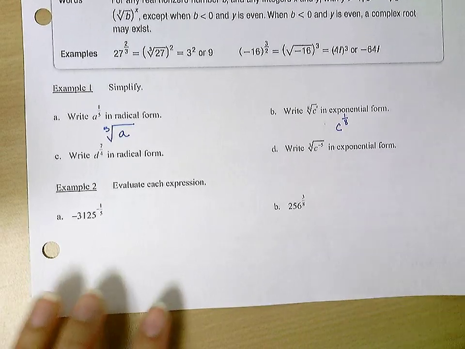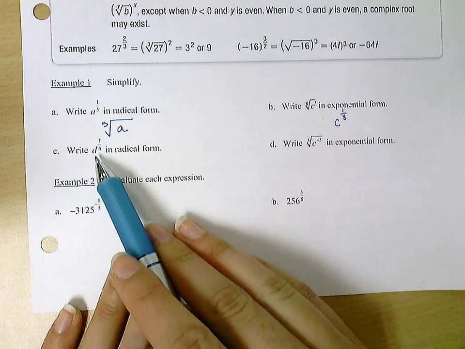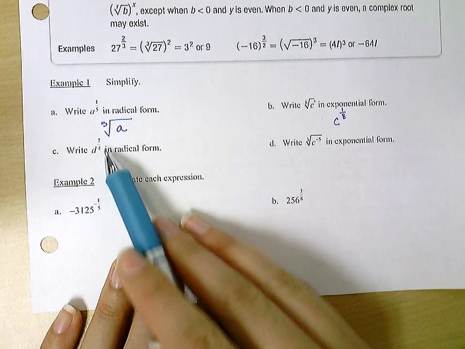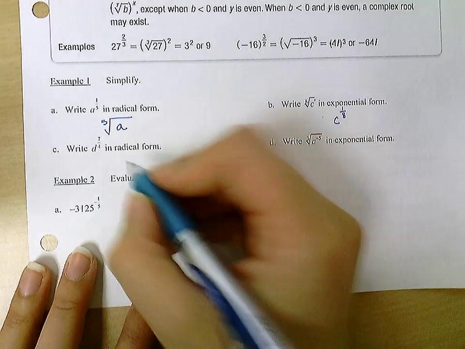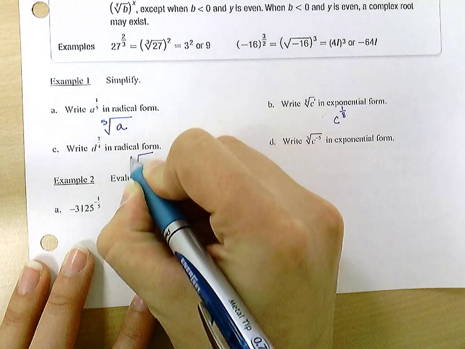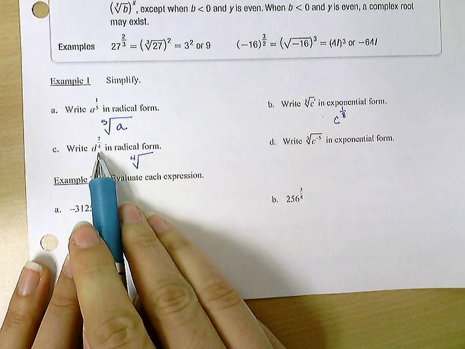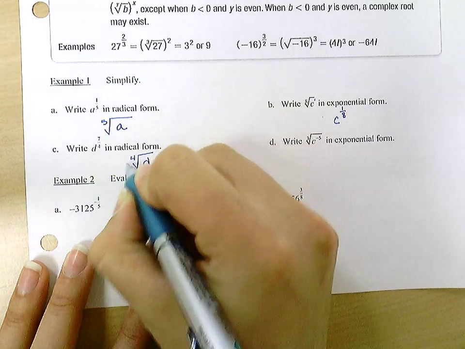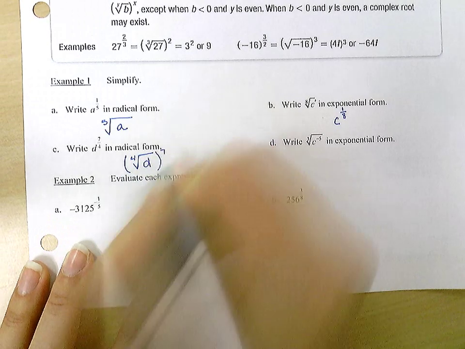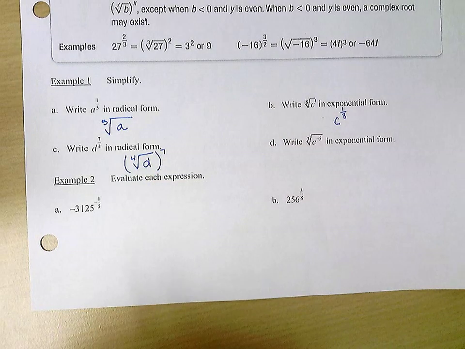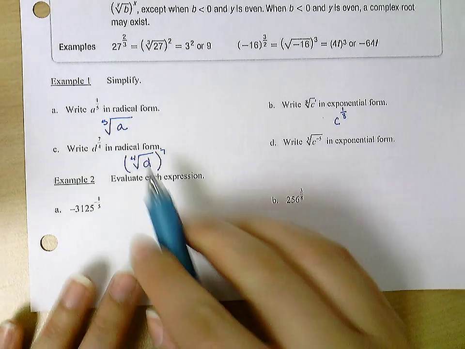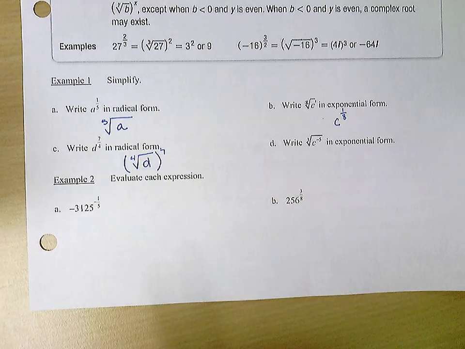No, we're good so far? So letter C then, we want to write d to the 7/4 in radical form. Okay, so here I would have a 4th root, because that's what's in the denominator, of d, and then that quantity is to the 7th power. Or you could have the 4th root of d to the 7th and write that 7 inside your radical as well.